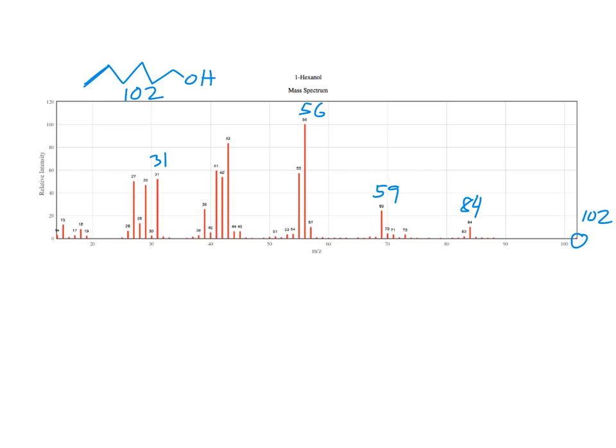All right, so we're seeing a couple of odd electron ions. So what about 102 to 84? That's the loss of water. So it's a loss of 18, so we're actually losing a water molecule.